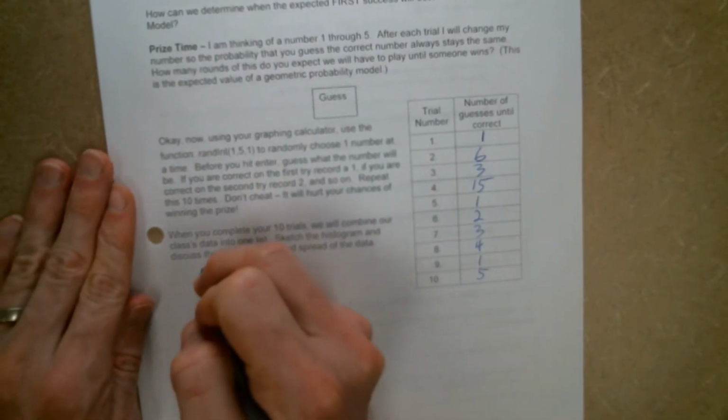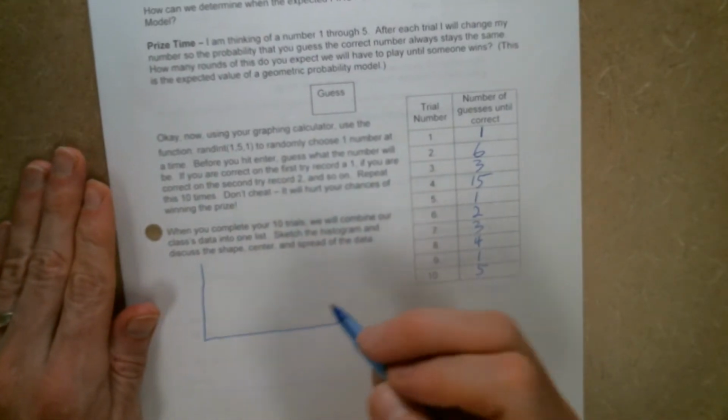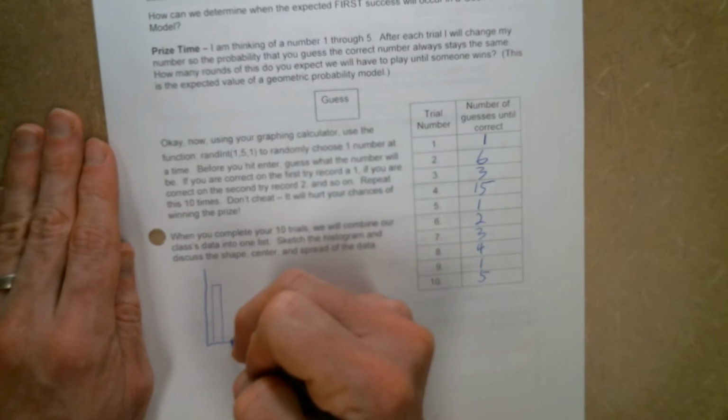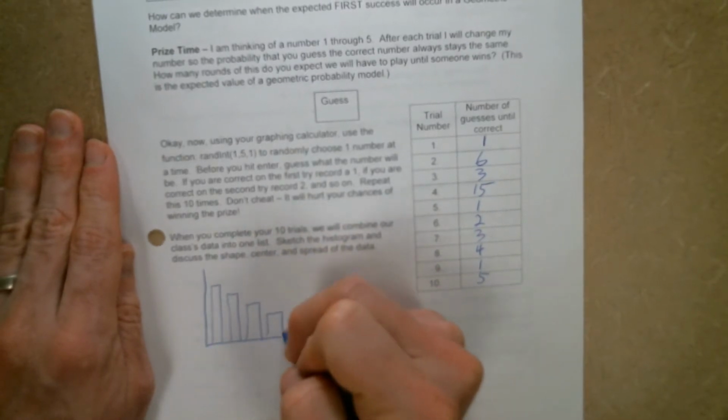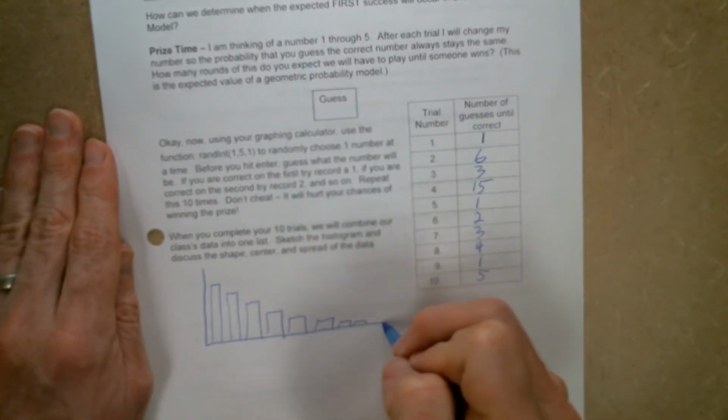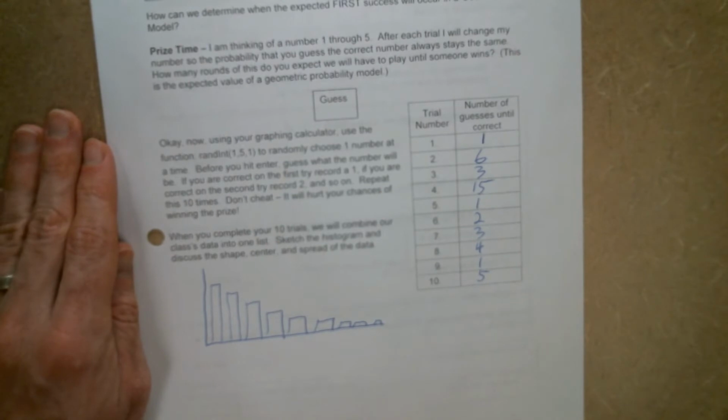All right, and then we take everybody's data and assemble it into a big graph. Generally, what you're going to see is a distribution that's very right skewed. It's usually going to start highest right at the beginning and then progressively get lower and lower as we go.